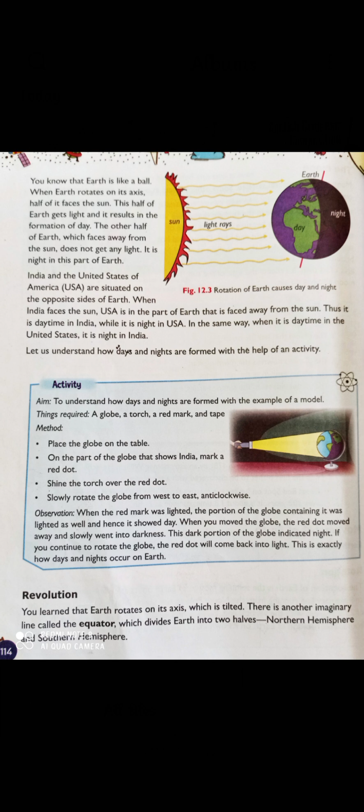So, Earth rotates on its axis, which is tilted, but there is another imaginary line called the equator, which divides the Earth into 2 spheres, that is the northern hemisphere and the southern hemisphere. And what is revolution?